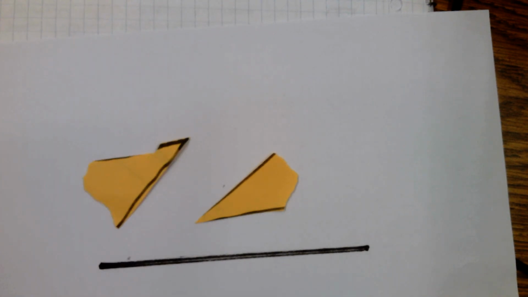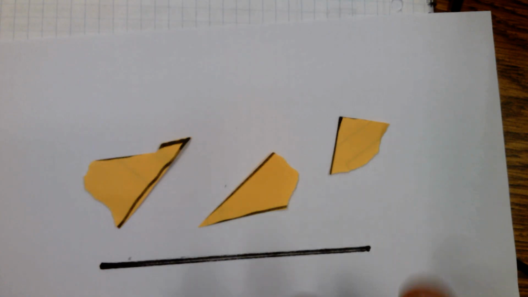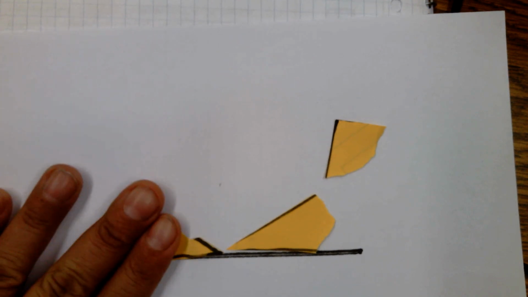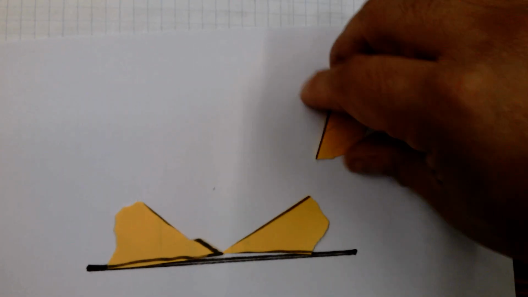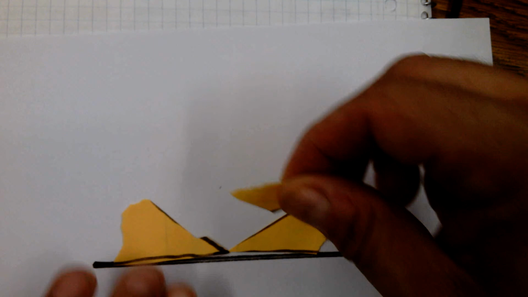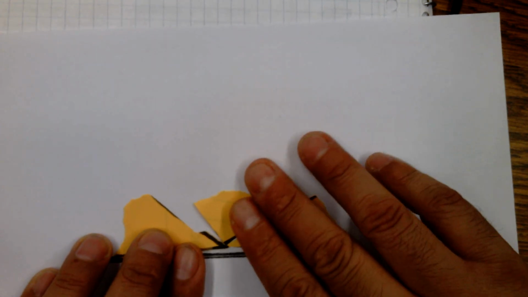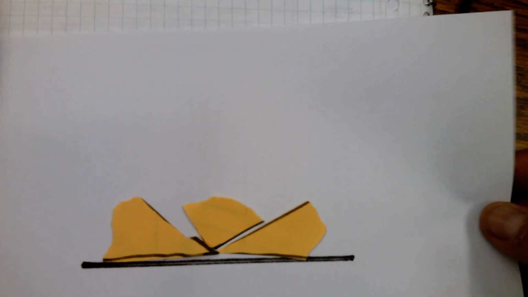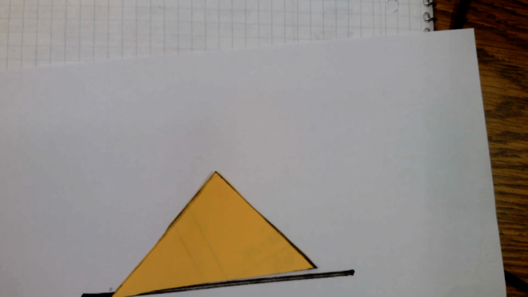Okay. Maybe this one this way. And this one wasn't cut too well, but we get the idea. It's another 180 that way. And we got this acute triangle.